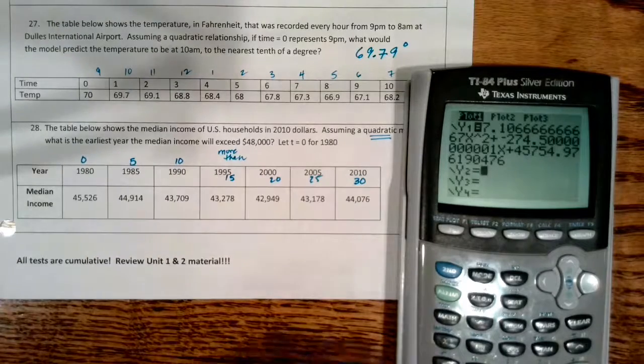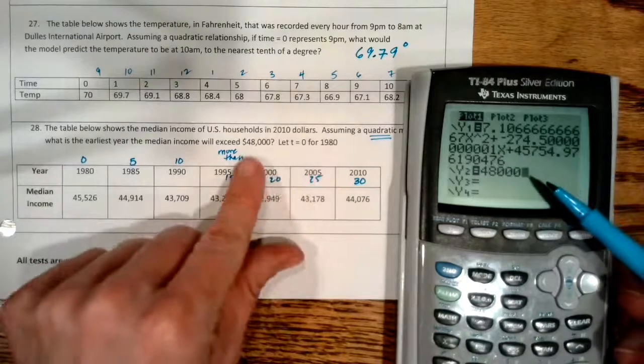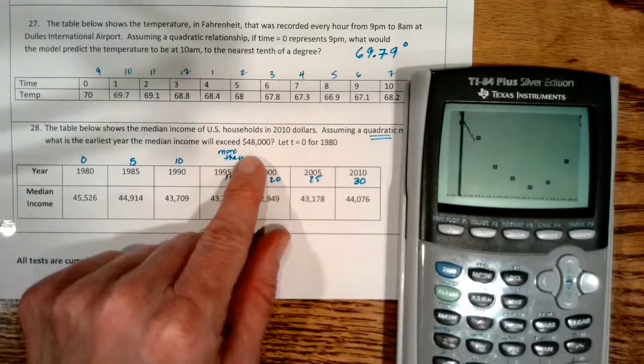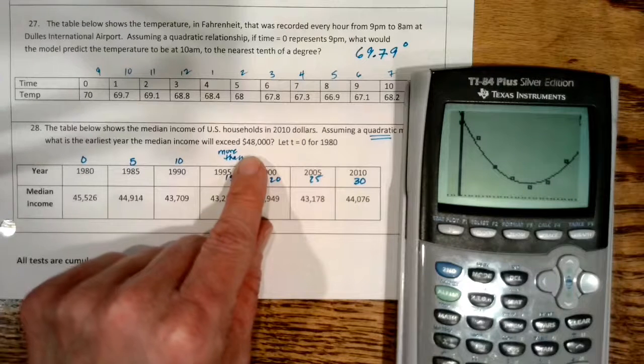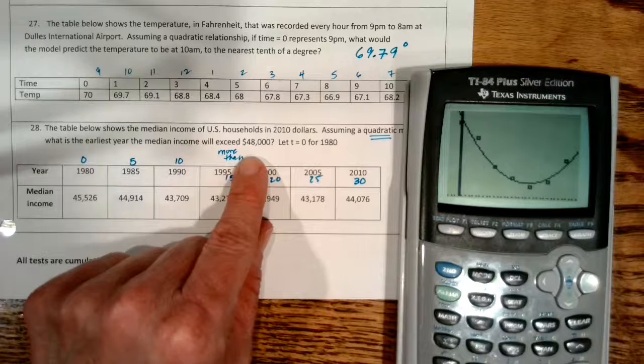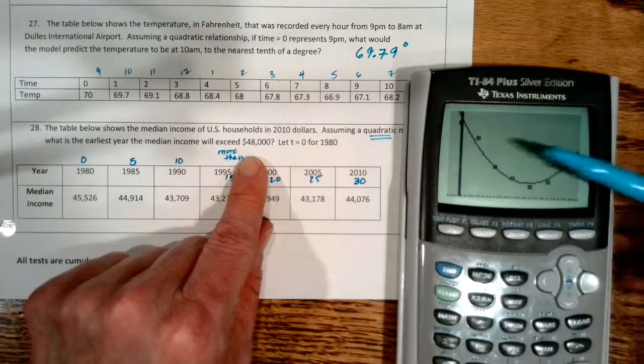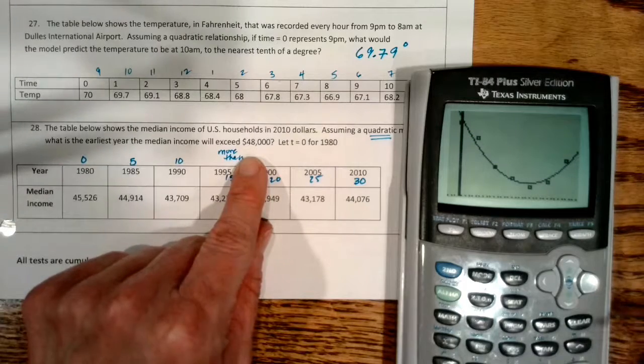I can draw a horizontal line at $48,000. Watch what happens when I graph it. There's my quadratic, and I'm looking to see if I see my 48,000. I don't see that, so that's not on my graph.